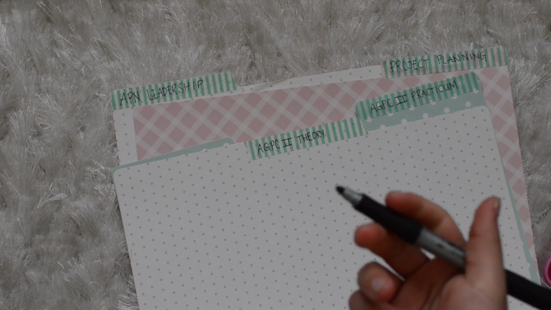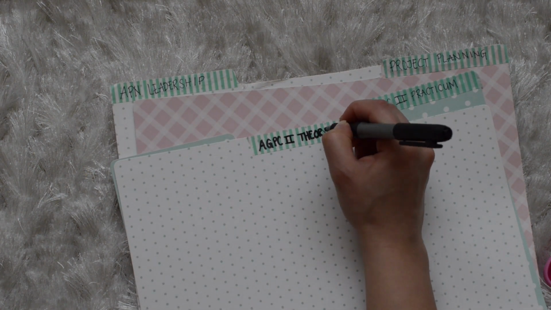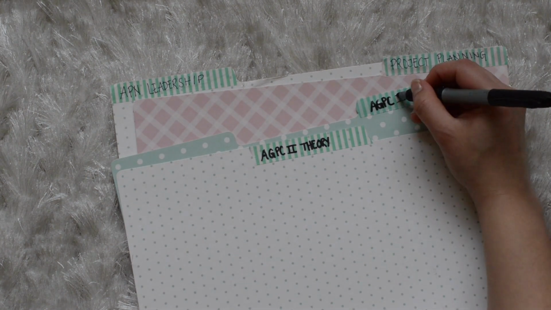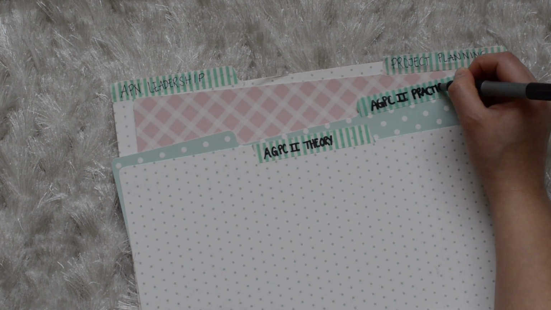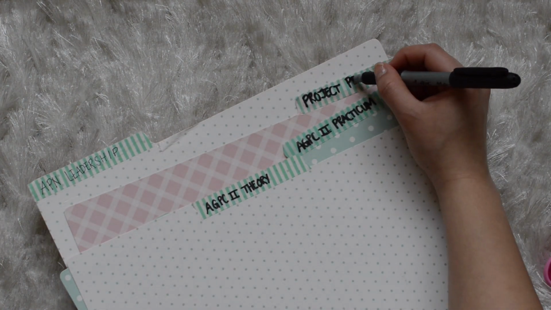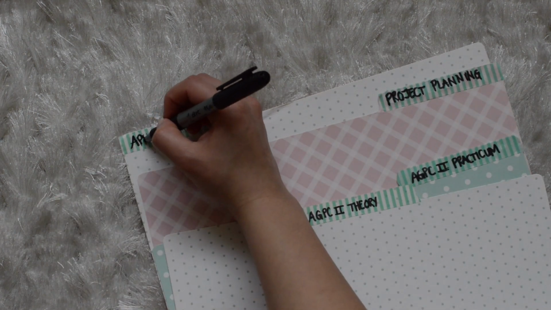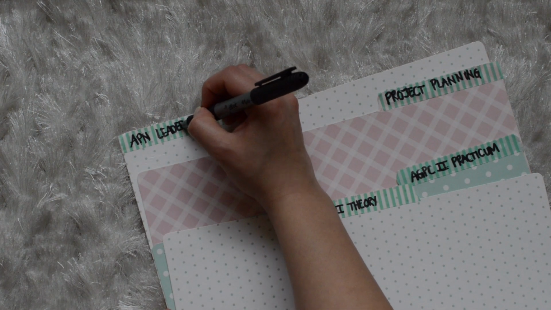After I was done with the washi tape, I just wrote all of the names of my classes, and I did it with permanent marker because it was clearer to see than just the regular pen. So that's what I'm doing here.